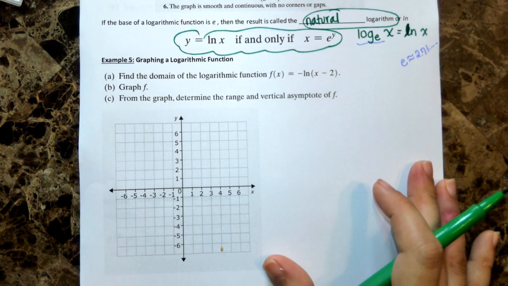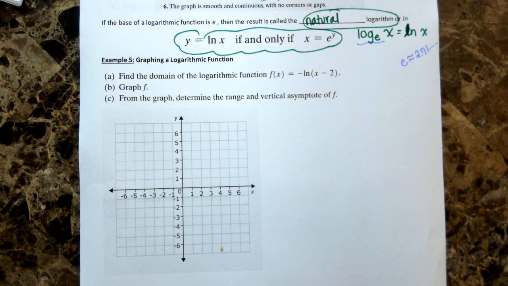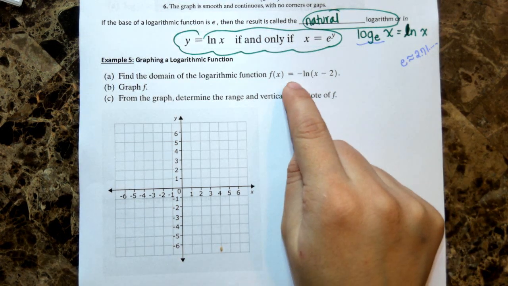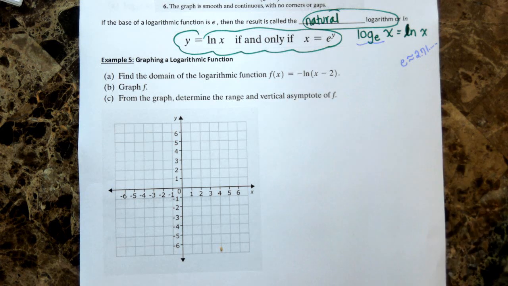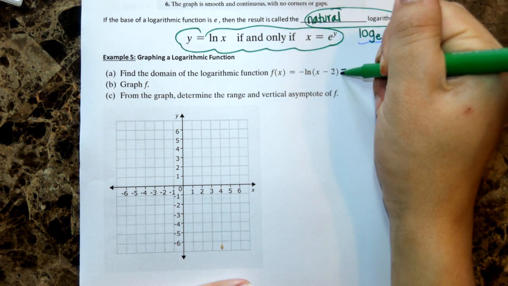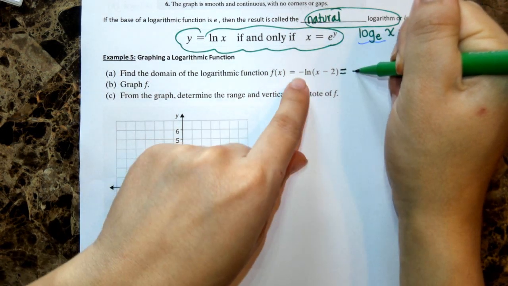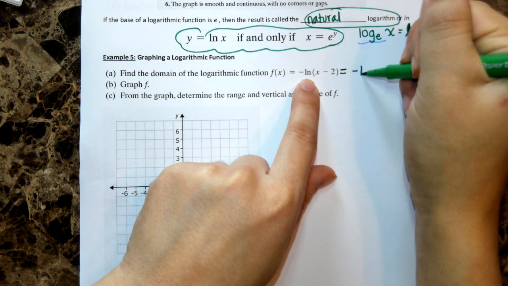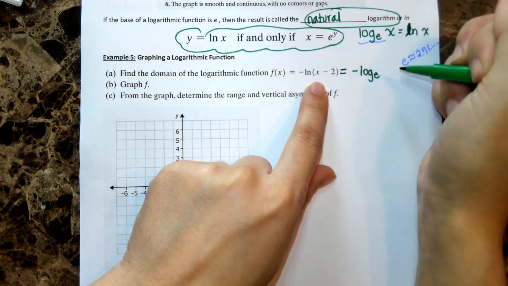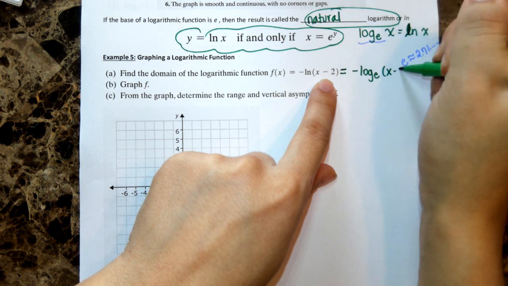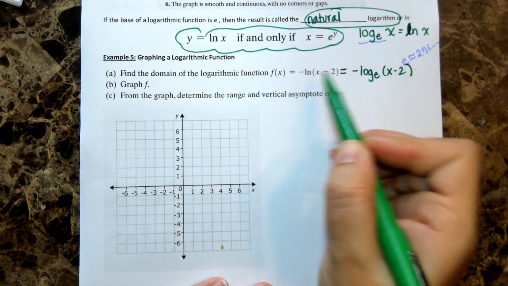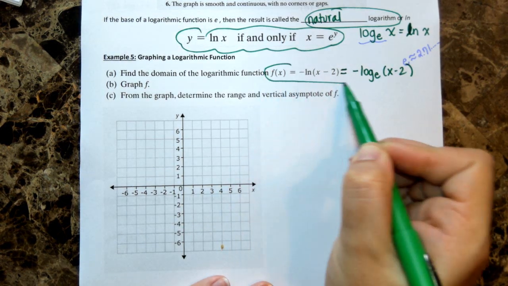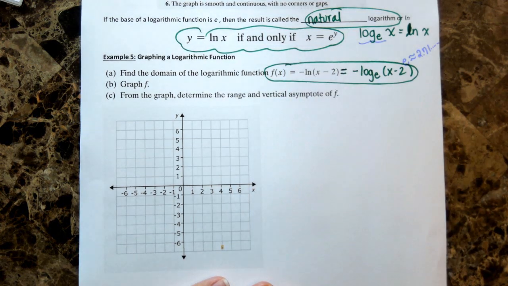All right, example number 5, we're going to go ahead and graph a logarithmic function. The logarithmic function they give us is negative natural log of x minus 2. Now remember, you can always rewrite this as negative, and instead of ln, you could write log base e of x minus 2. It's the same thing. I just want you to keep in mind that these are equivalent statements, just another way of writing that.